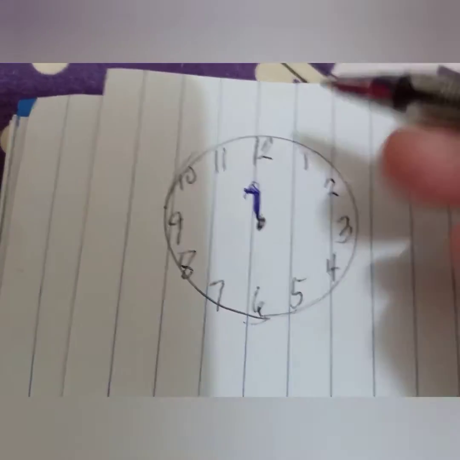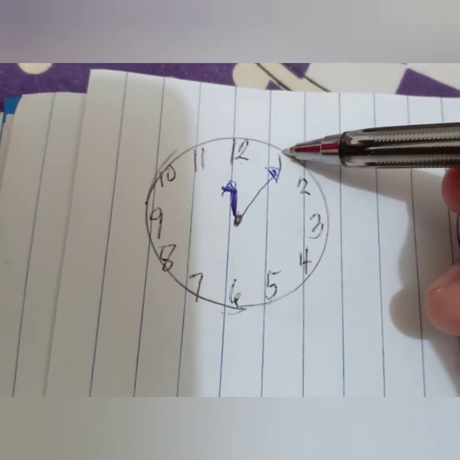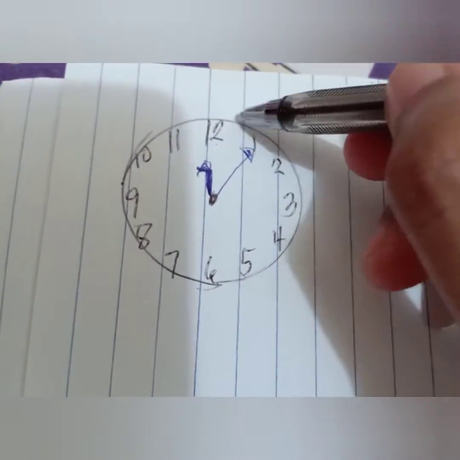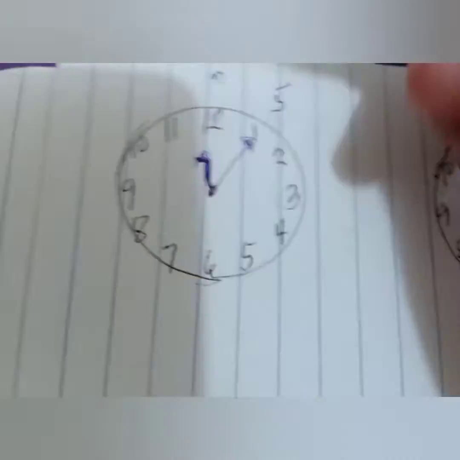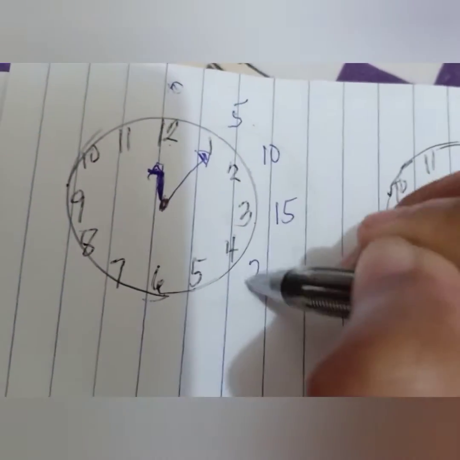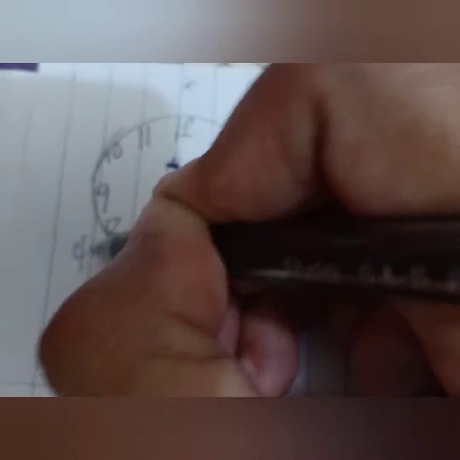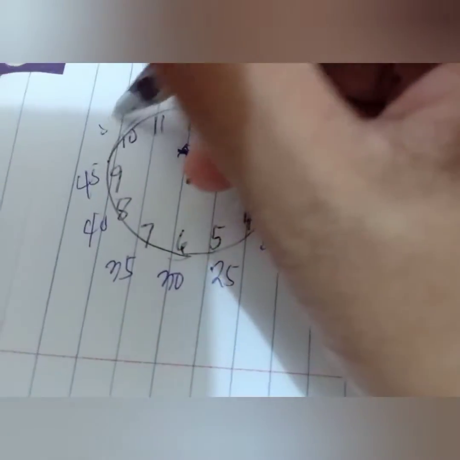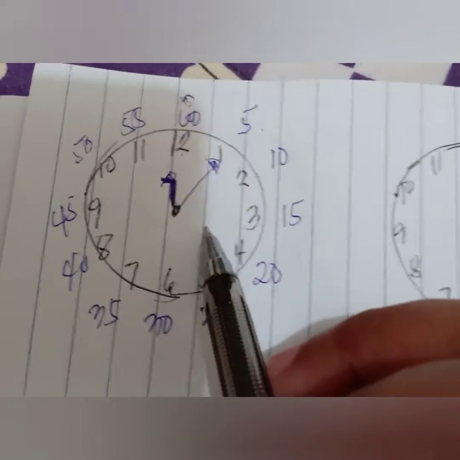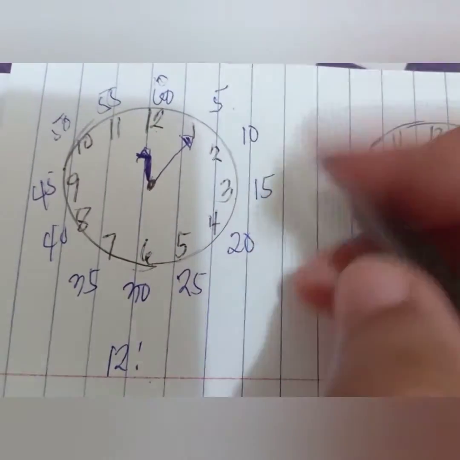Okay? When the longer hand is pointing on the numbers, this one, we call it 5. So there are 4 minutes in between. So this is 0 and this is 5. This is 10, 15, 20, 25, 30, 35, 40, 45, 50, 55, 60. So this one, we read this as 12 hour and 5 minutes.